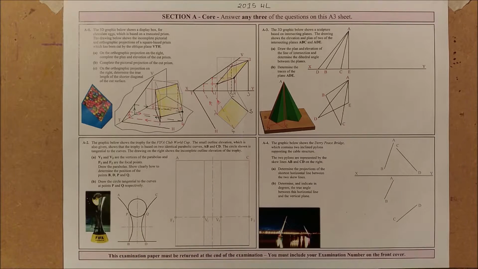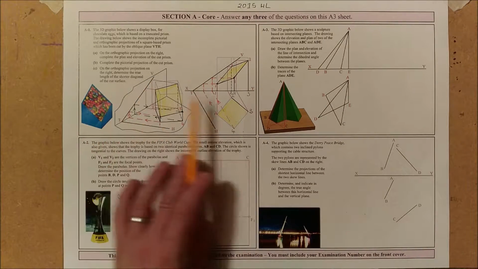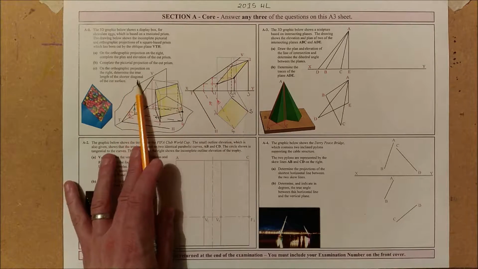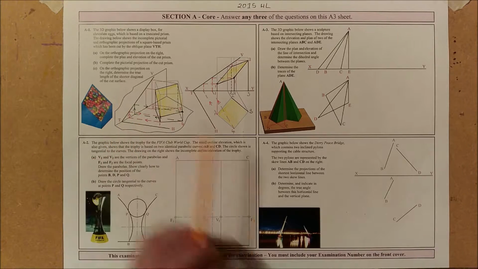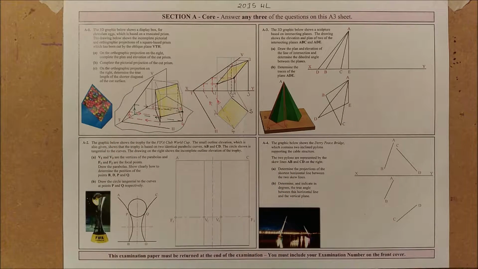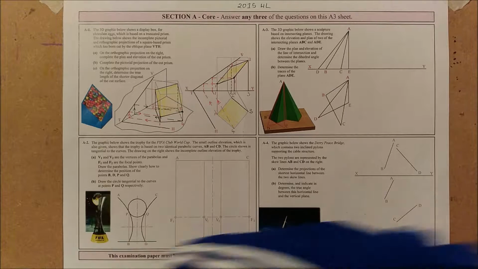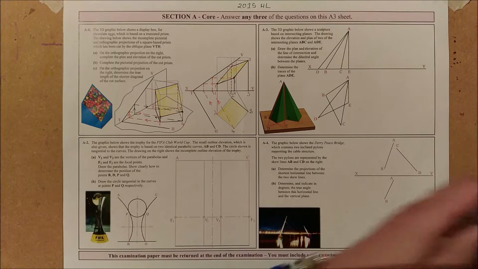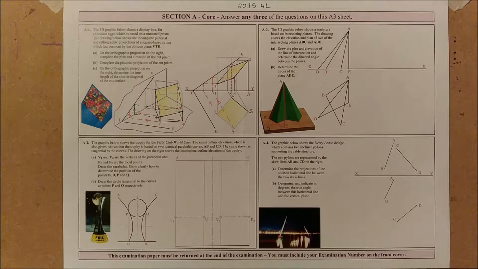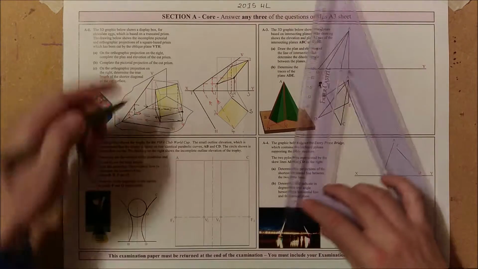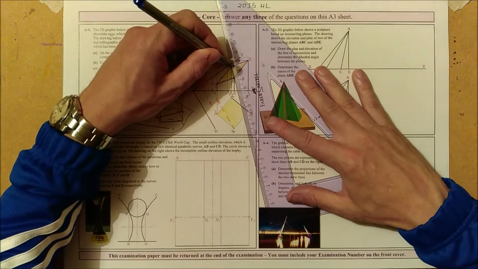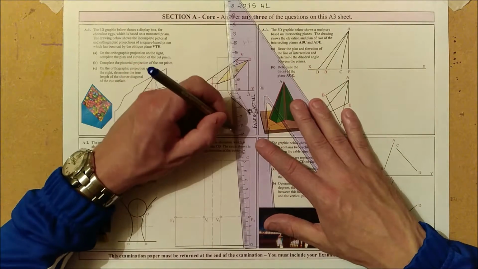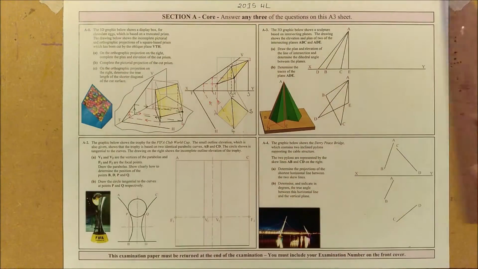So moving on to part C, on the orthographic projections on the right, these views here, determine the true inclination of the shortest diagonal of the cut surface. We're going to look at the shortest diagonal, and I'm going to put that in a different colour, blue, just to make it stand out, in both views. The shortest diagonal here is from corner 2 to 4, and I'll mark corners 2 and 4 in plan as well.